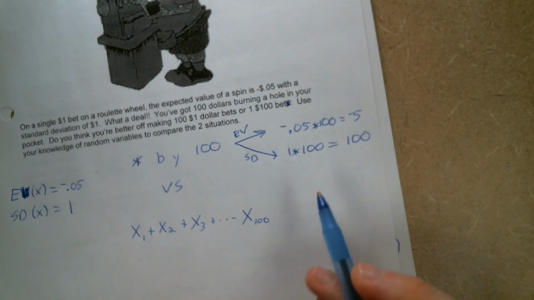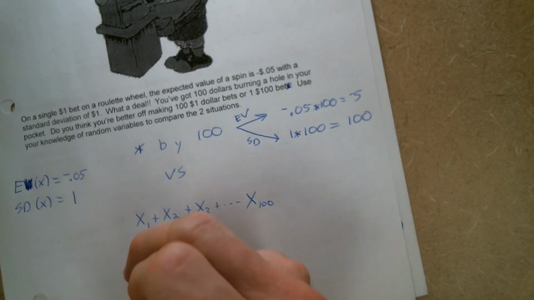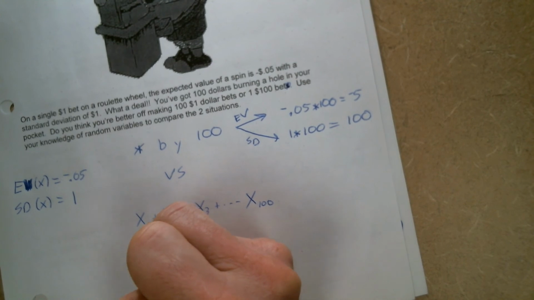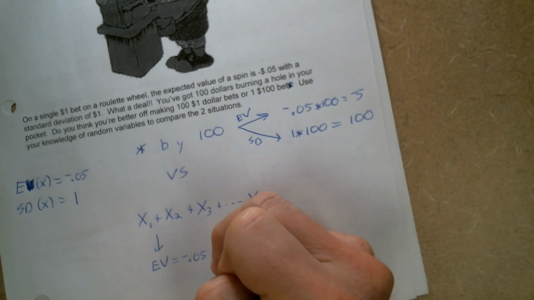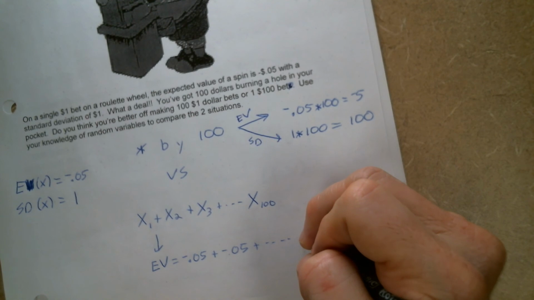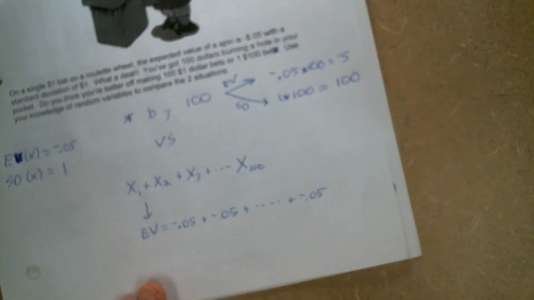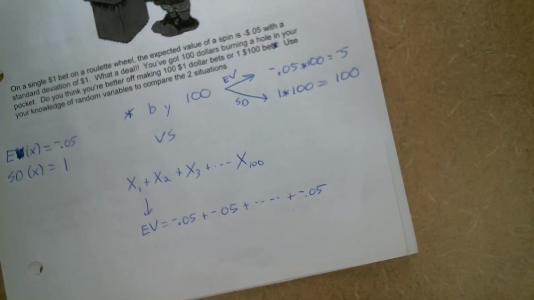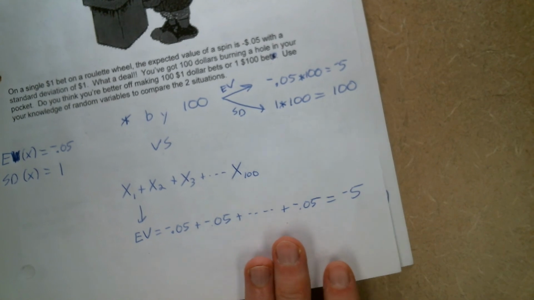Let's compare that situation to the situation where we're just adding them over and over and over again. In this case, the expected value would be found by adding -0.05 over and over again until we did that 100 times. Now, when we do that, we're actually going to get the same exact value. It's still going to give us the negative 5 that we got up here.